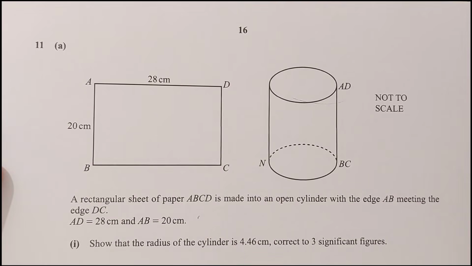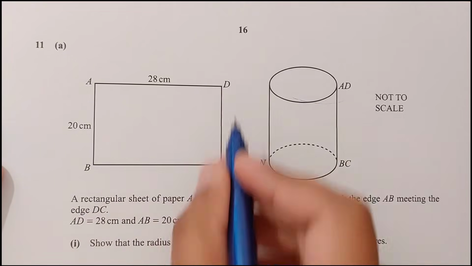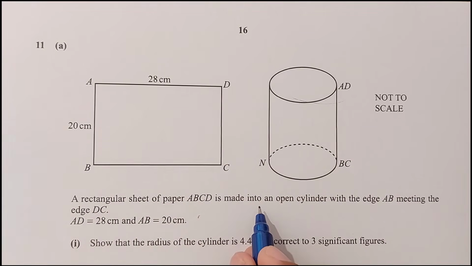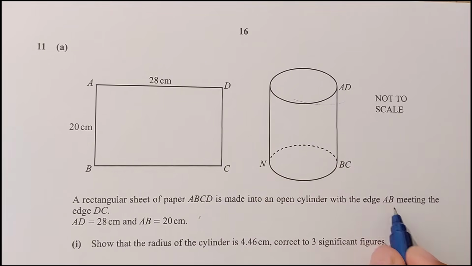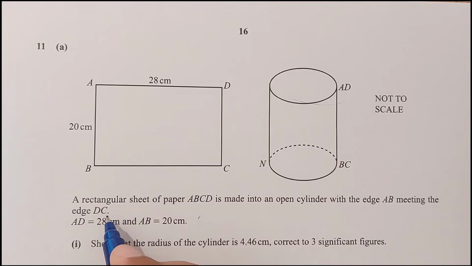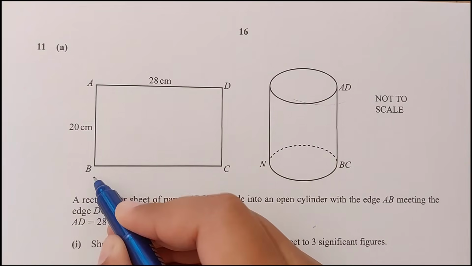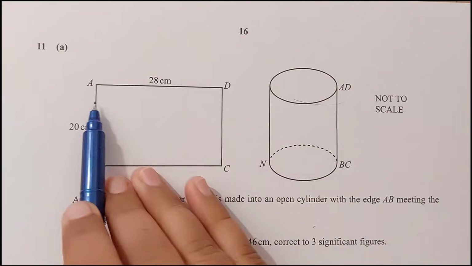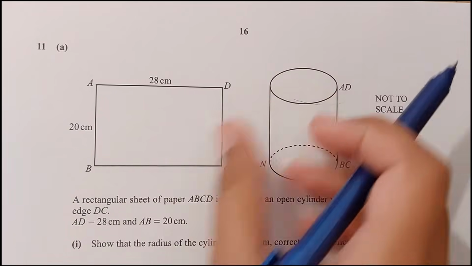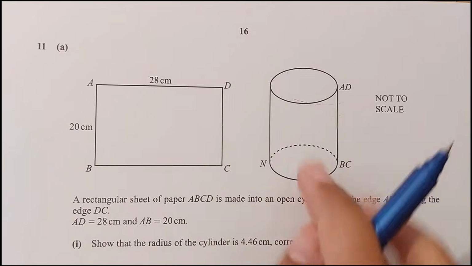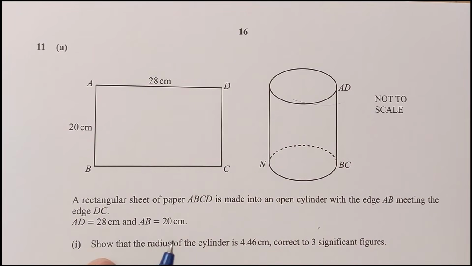Question number 11, part A. A rectangular sheet of paper ABCD is made into an open cylinder with the edge AB meeting the edge DC. AD is 28 centimeter, AB is 20 centimeter. Okay, so AD, they close the AD and BC, right? And this is an open cylinder. Now for part 1, show that the radius of the cylinder is 4.46 centimeter, correct to 3 significant figures.